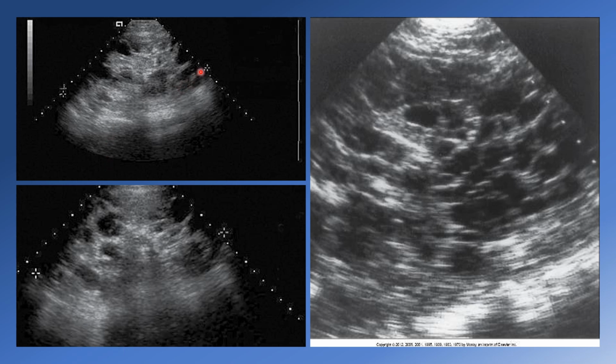So here's our kidney with a number of cysts in it. Here's yet another kidney. We can see a cyst here, a cyst here, cyst here, cyst here, cyst here. And then in this kidney, we almost can't make out any actual kidney parenchyma because of the number of cysts that are involved there, multiple tiny cysts in this case.